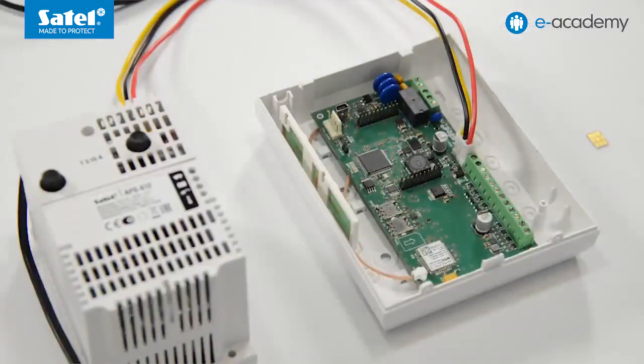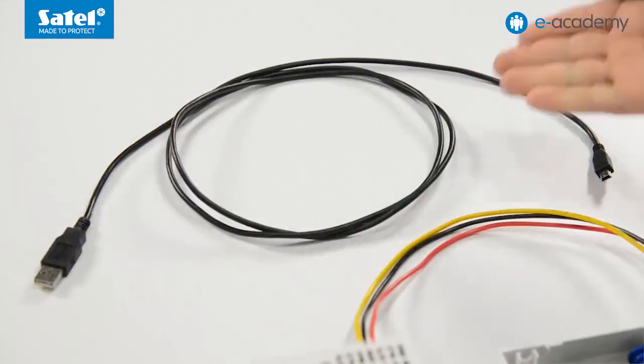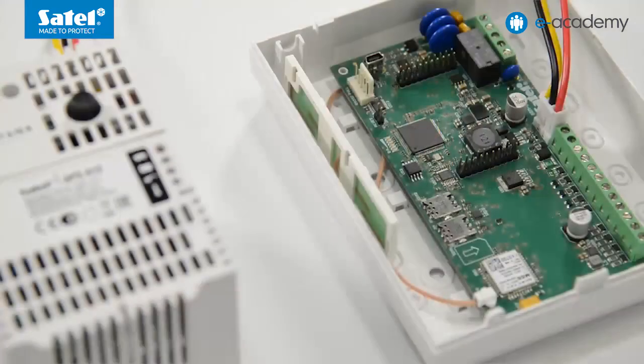A GSM-X universal communication module with the APS612 power supply connected, a cable for connecting the module and the computer, and a nano SIM card. We will discuss the settings which are configured in a similar way in both the GSM-X and GPRS modules. For the GSM-X module, we will use the factory default settings, which will be switched on for the first time. Turn the power on.